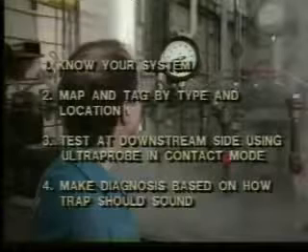To review, know your system. Map and tag your steam traps by type and location. Test at the downstream side using the ultraprobe in the contact mode, and make a diagnosis based on your knowledge of how the trap should sound.